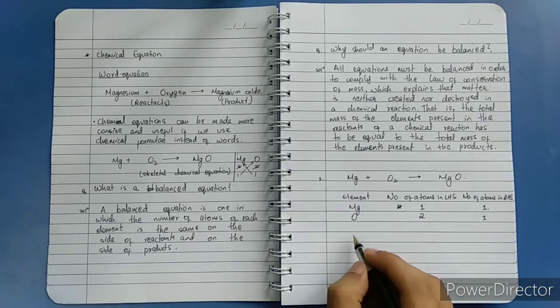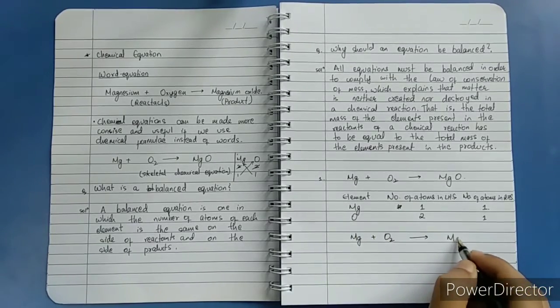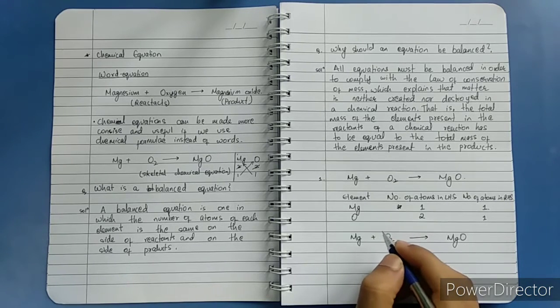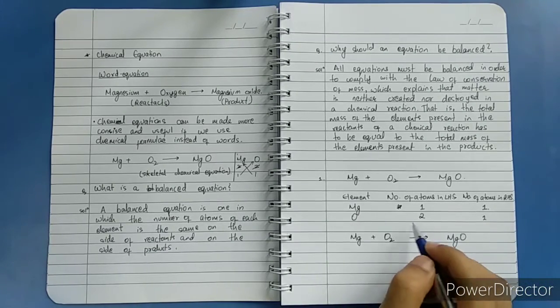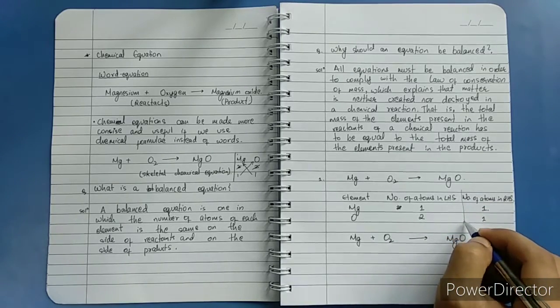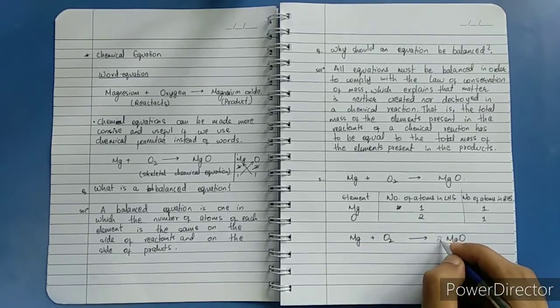So to balance this, what we do, whenever you balance a reaction, always take a pencil and an eraser and balance them, because while balancing you are supposed to make some mistakes here and there, or you might need to erase something. That is why always use a pencil and an eraser. So first of all, oxygen is only 1 here and the other side is 2. So in the product side, we need to make the oxygen 2. So in order to make oxygen 2, what we do is we put over here 2.